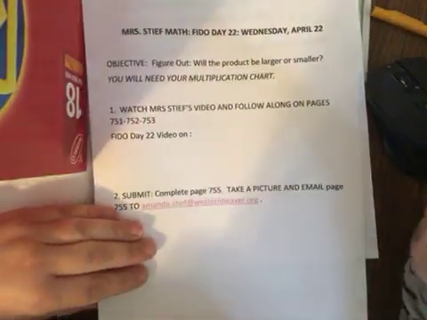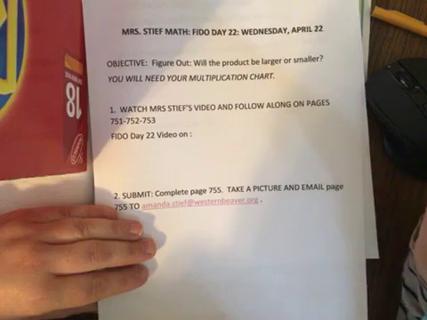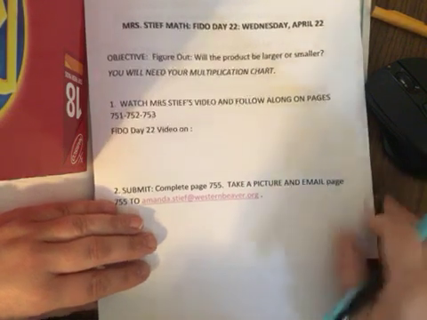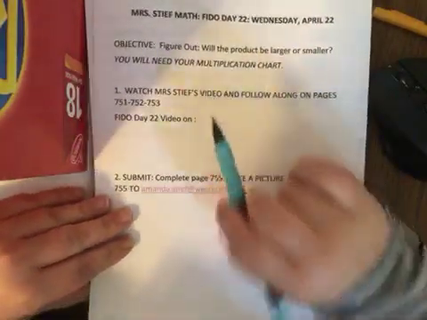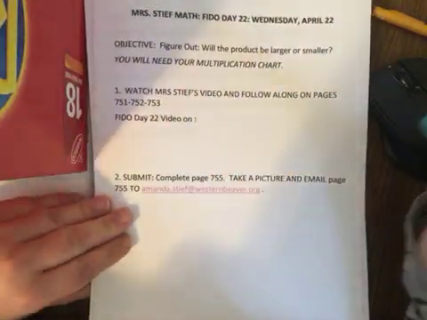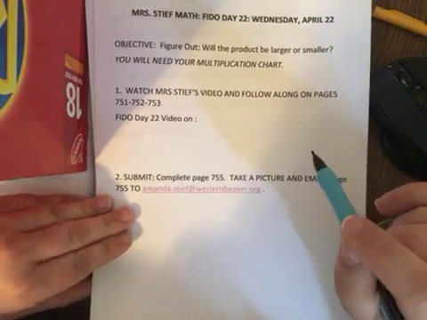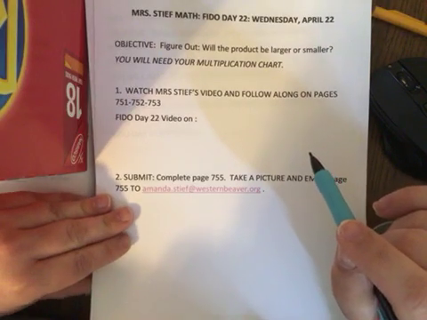Today we're going to be looking at Fido Day 22, Wednesday, April 22nd. Our objective today is a little bit of a different kind of lesson than what I've been doing last week and even yesterday and Monday.